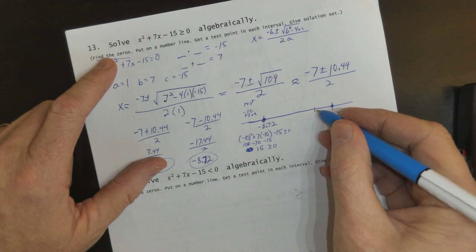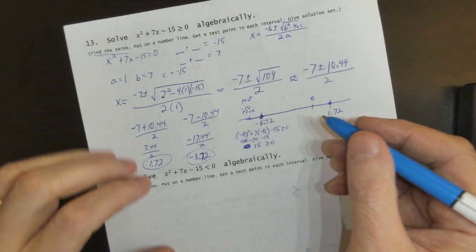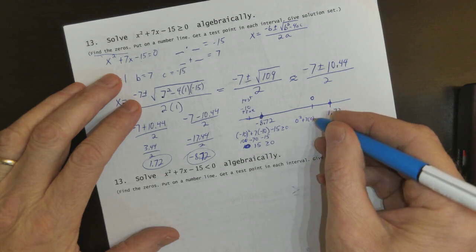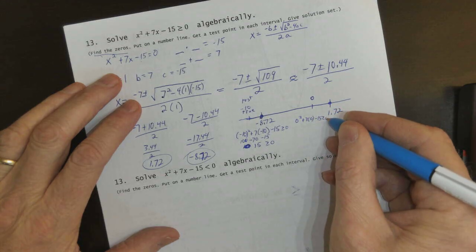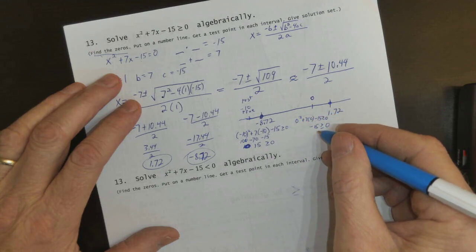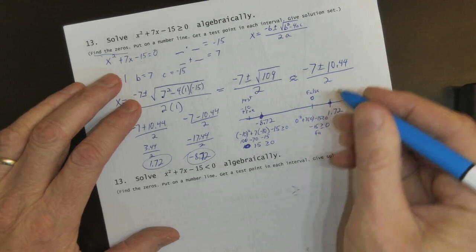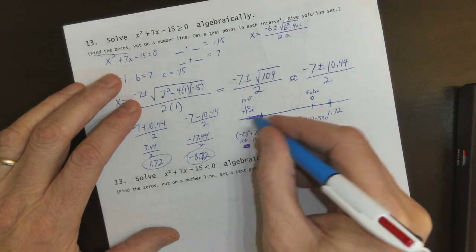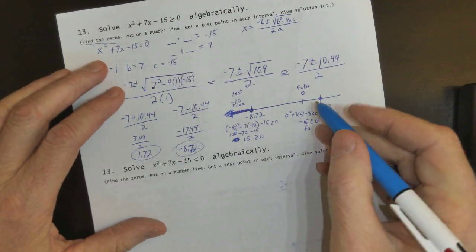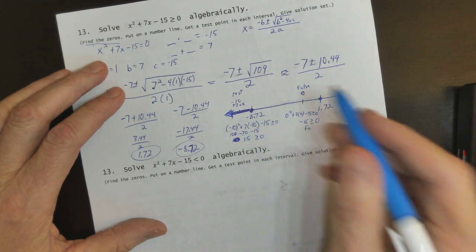I'm going to use 0 here. And 0 squared plus 7 times 0 minus 15 greater than or equal to 0. This is 0, this is 0. This is negative 15 is greater than or equal to 0. That is false. Okay, so I'm true here. I'm going to shade this side. I'm false from here to here. I use 0. Anything that I test in here is going to be false.